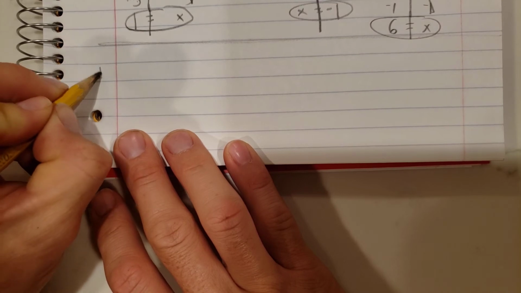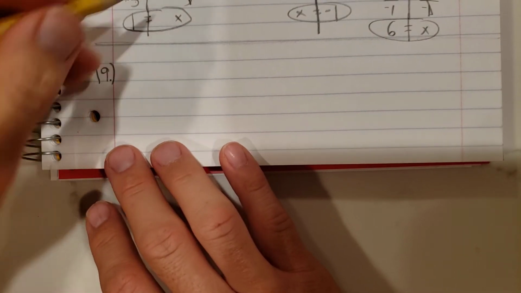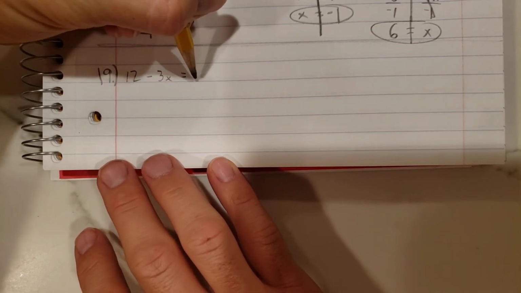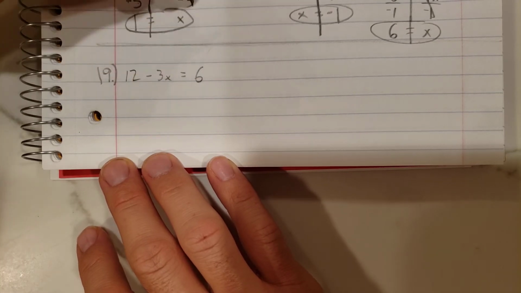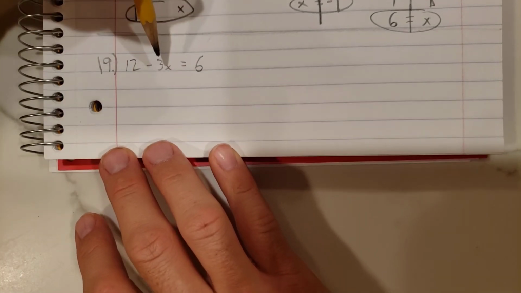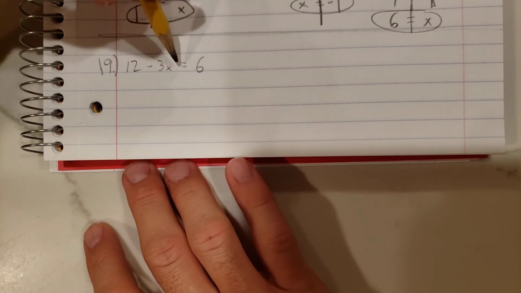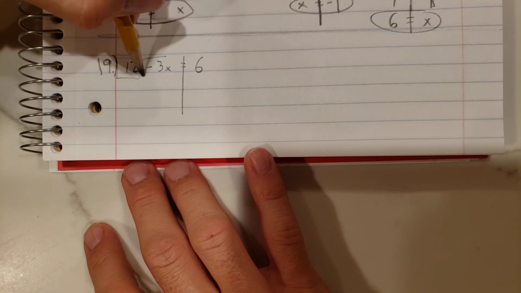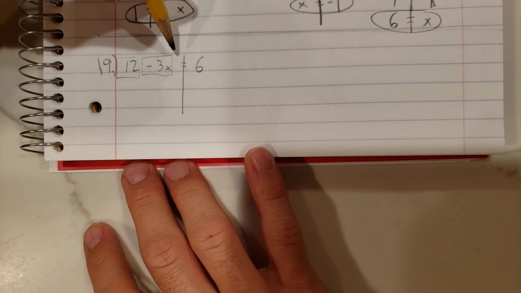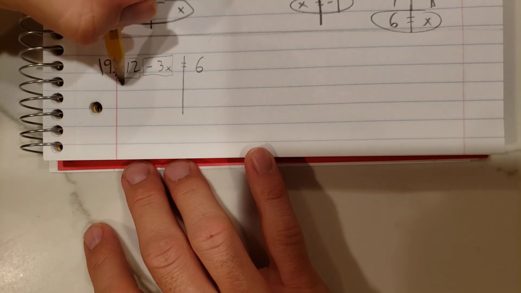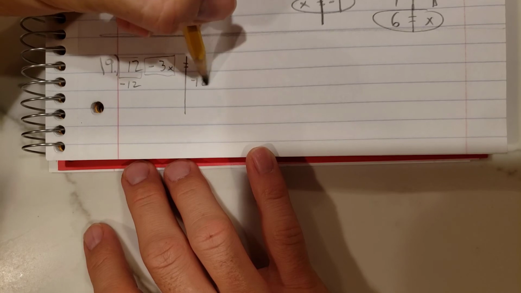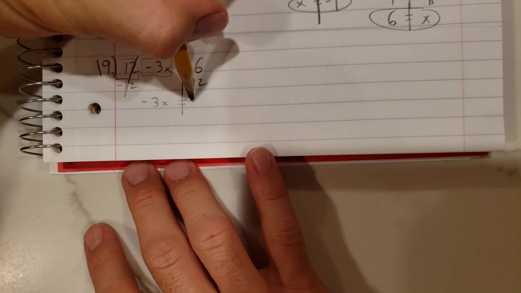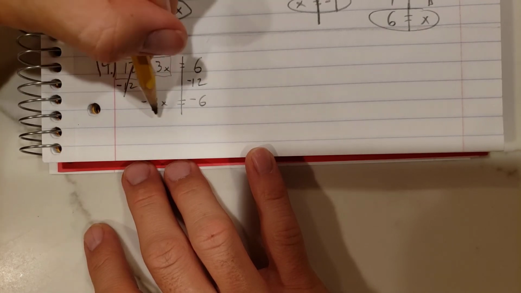Number 19. 12 minus 3x equals 6. So what do we have here? Variables on the left side. We have two terms, that +12 and the minus 3x. So we get rid of the non-variable term first. Let's -12, -12. -3x equals, +6 minus 12 is -6. Divide.